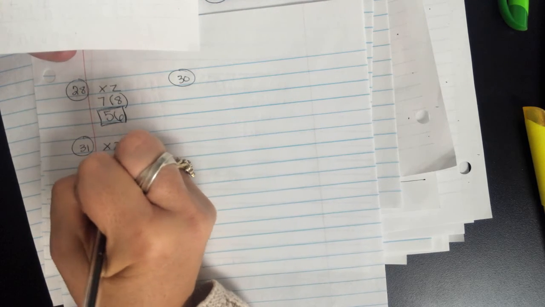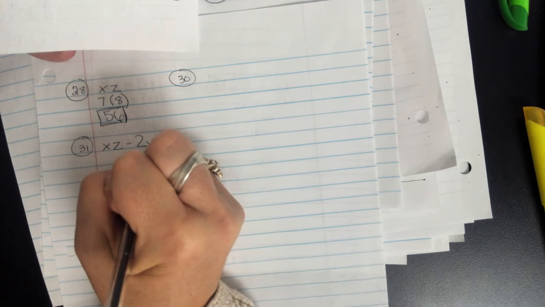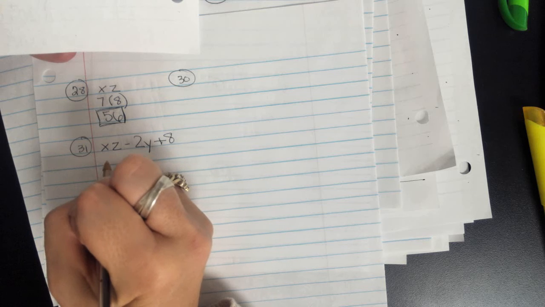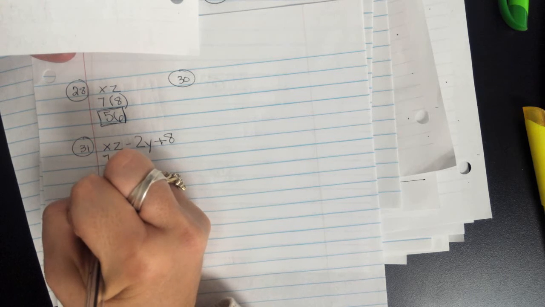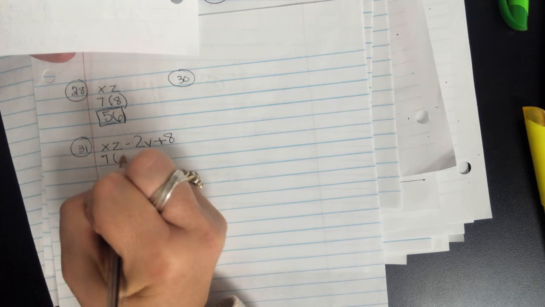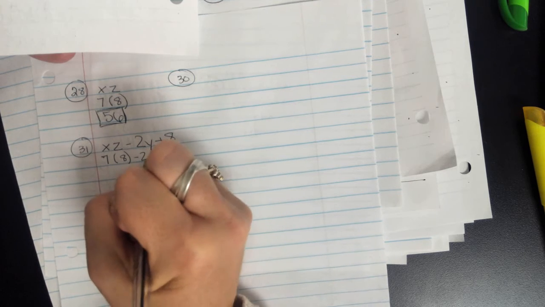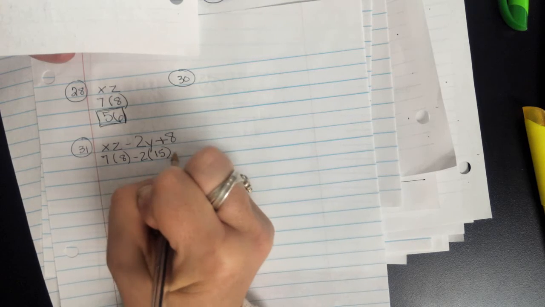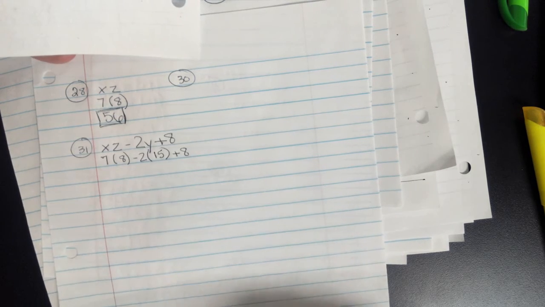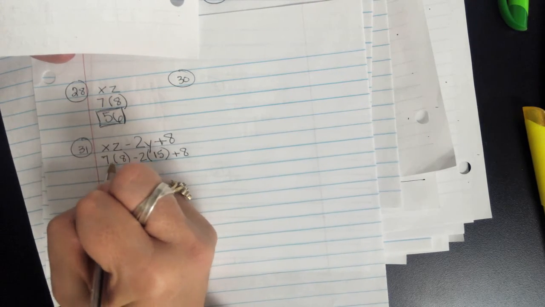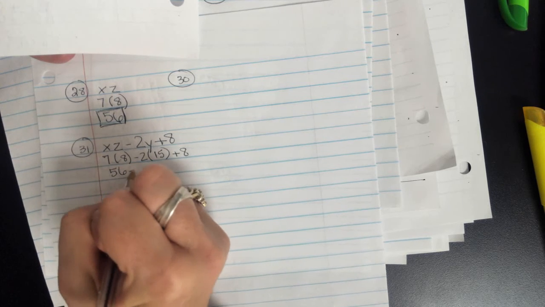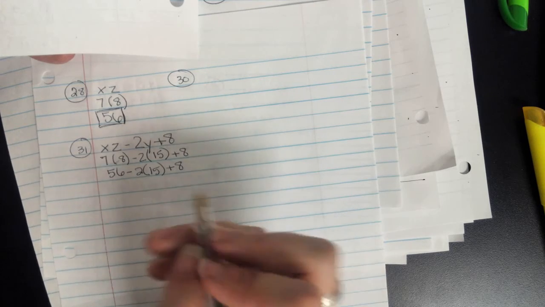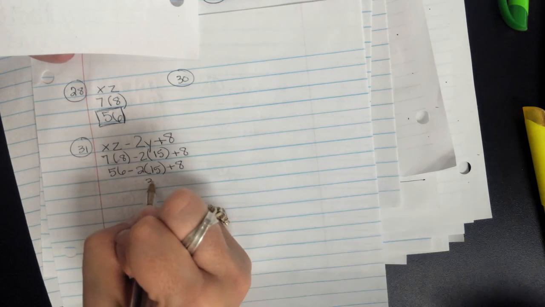Okay. Last one. I just want to see if these at the bottom were what I'm going to call a little more difficult. 7 times 8 minus 2 times 15 plus 8. Okay. Got to do multiply here first for 56. Got to do multiply here next.